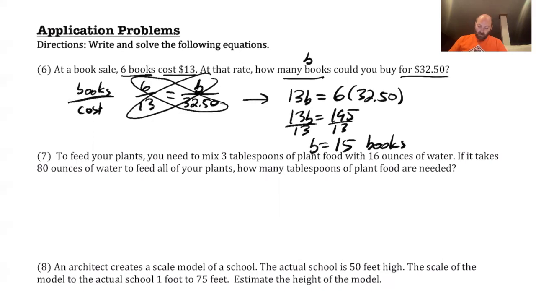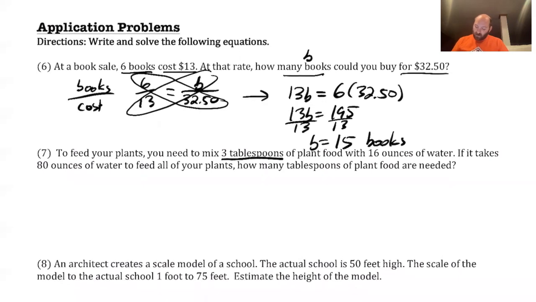To feed your plants, you need to mix 3 tablespoons of plant food with 16 ounces of water. Before I even look at anything else, I know I'm going to be comparing plant food to water. I could actually switch this around. It does not matter as long as I'm consistent. For example, if I flopped these two and put cost over books and did 13/6, then this will flip to 32.50 over B. In the end, I'm still doing the same multiplications.